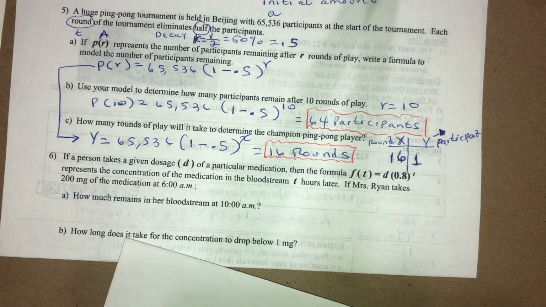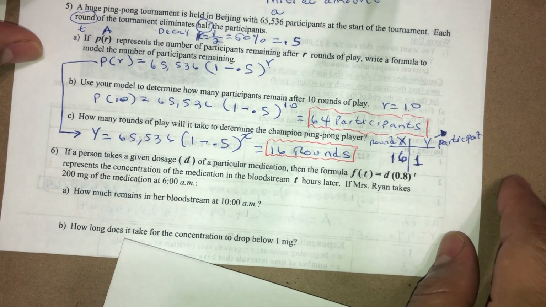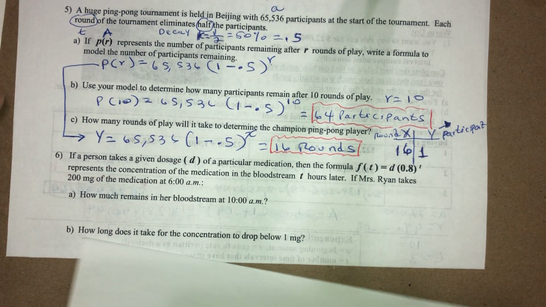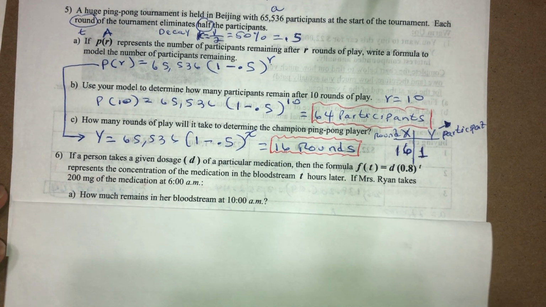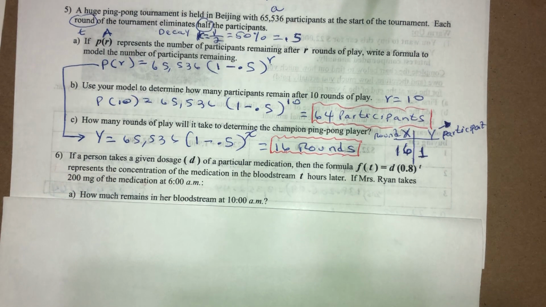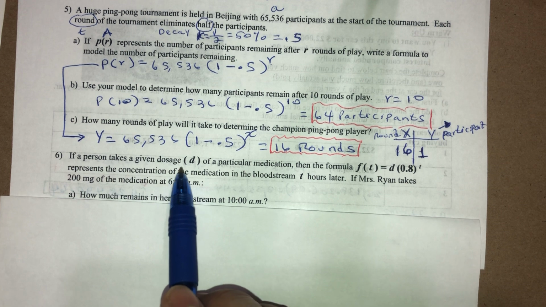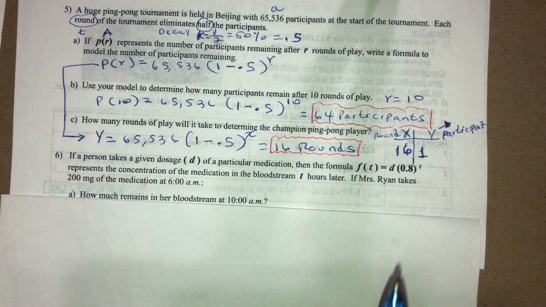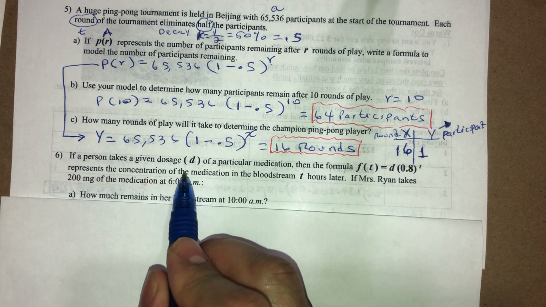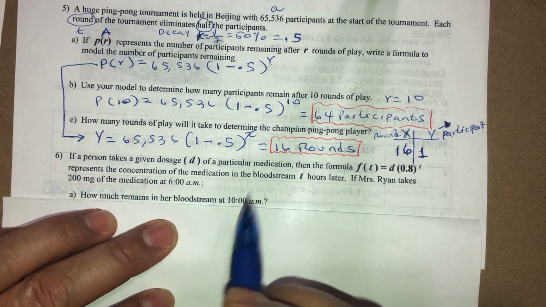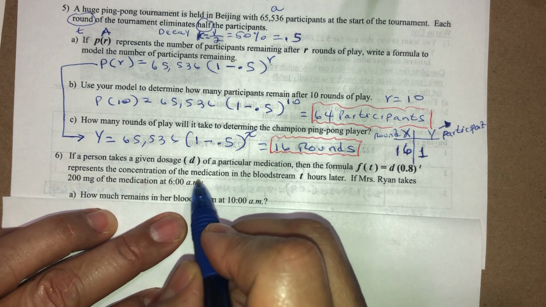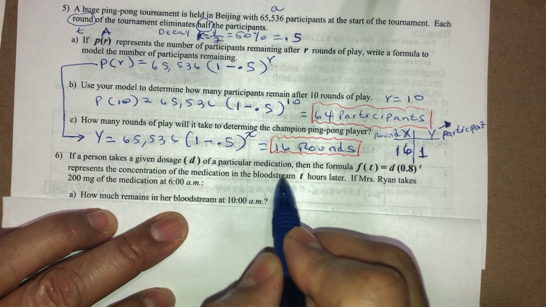We're almost there. We have, I guess, 3 more, but these are not too difficult. Now let's do number 6. Let's say you're taking a medication, all right? And the medication that you're taking is represented by the letter D. That's the dose. It can be 50 milligrams, 100 milligrams, 300 milligrams. That's what dosage or doses represents of a particular medication.